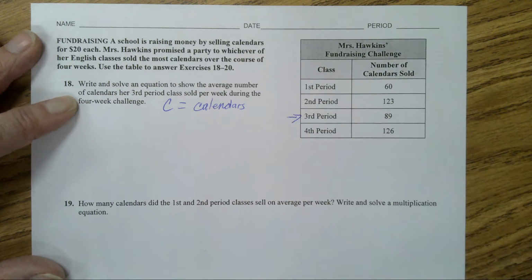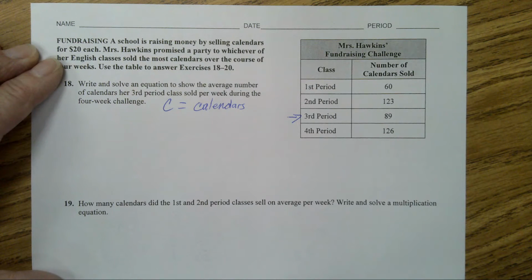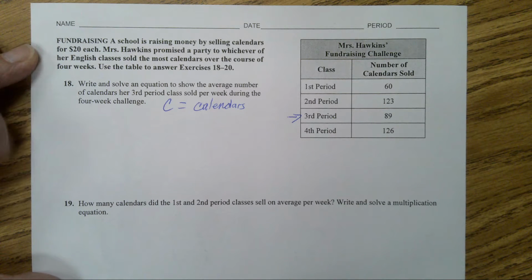Define the variable. Now I have to write an equation. How much do they cost? $20 each. Number of calendars sold? 89.